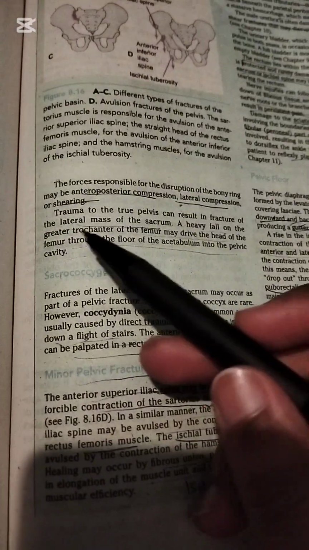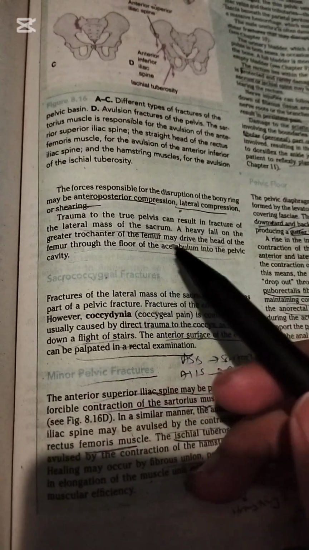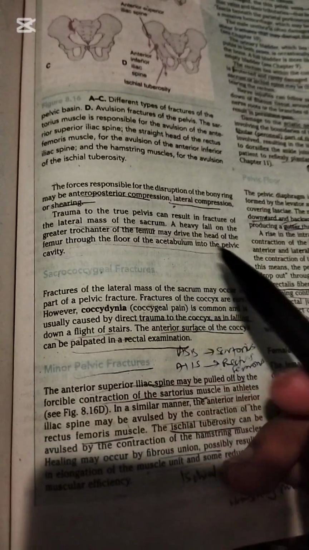Trauma to the true pelvis can result in fracture of the lateral mass of the sacrum. A heavy fall on the greater trochanter of the femur may drive the head of the femur through the floor of the acetabulum into the pelvic cavity.